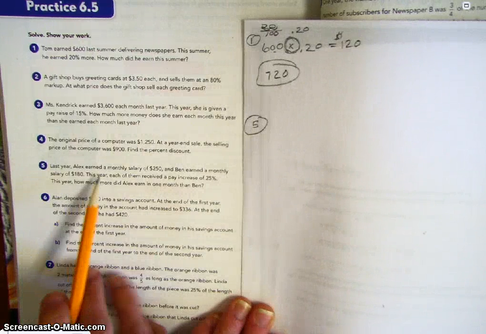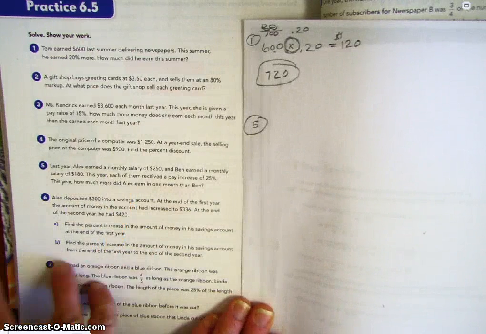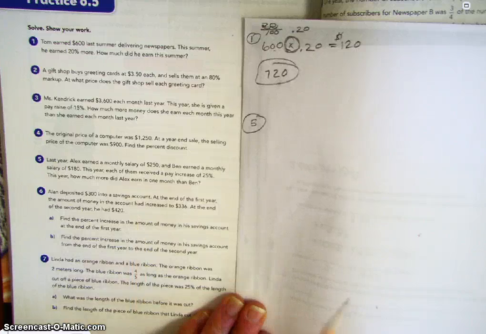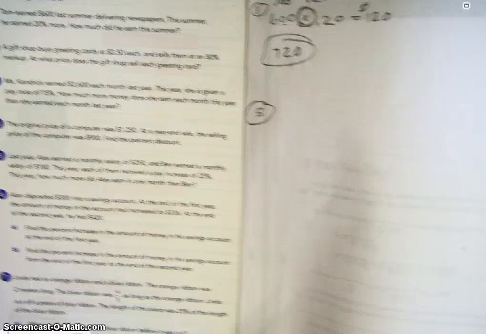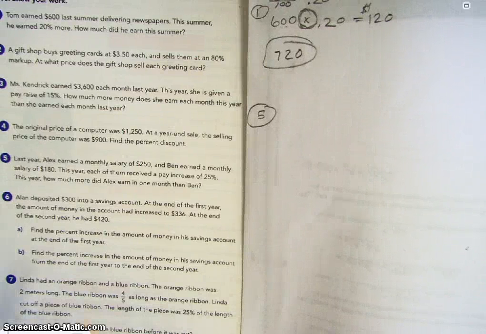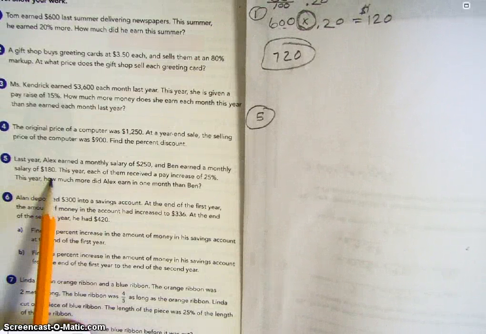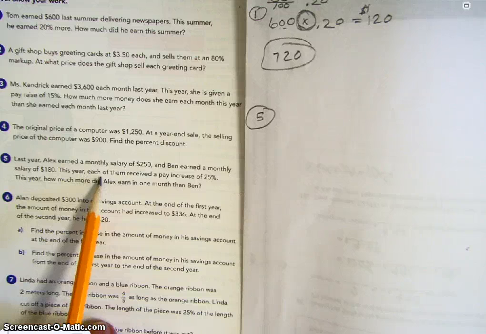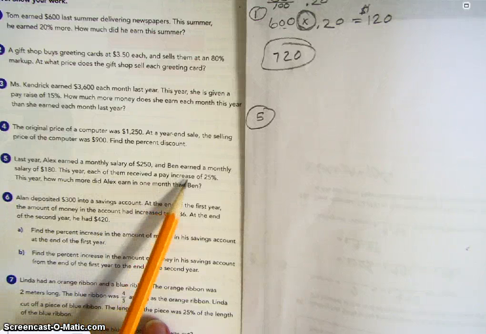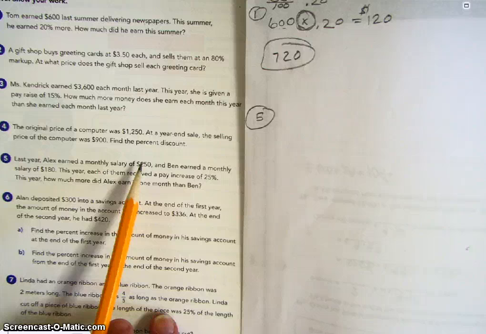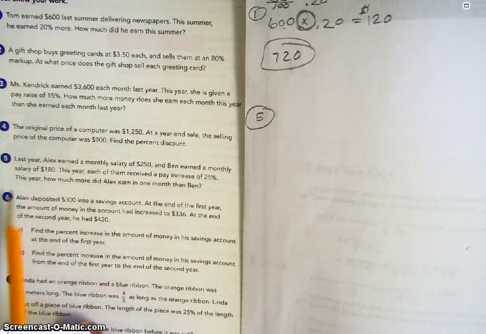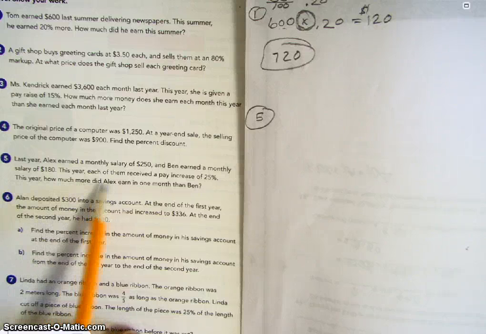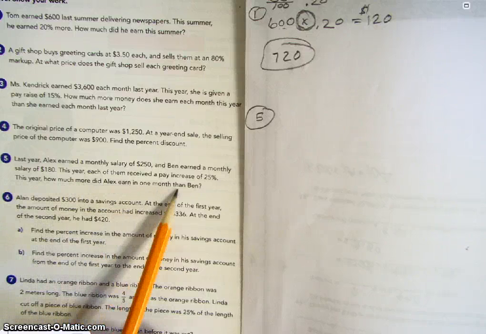Last year, Alex earned a monthly salary of $250. I'm going to zoom in a tiny bit here. And Ben earned a monthly salary of $180. This year, each of them received a pay increase of 25%. This year, how much more did Alex earn in 1 month than Ben?